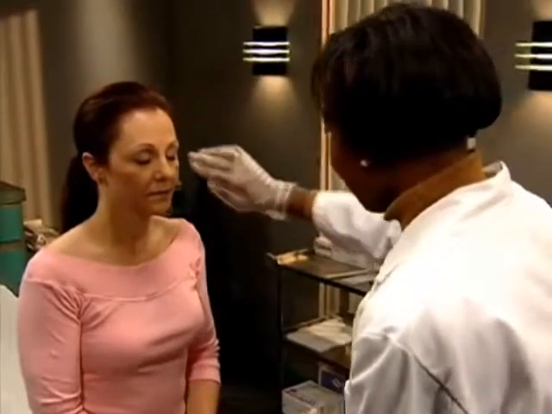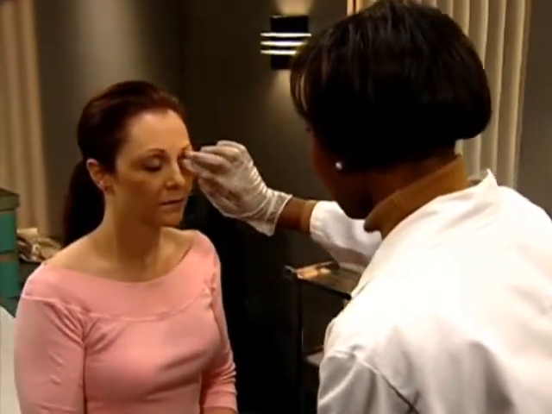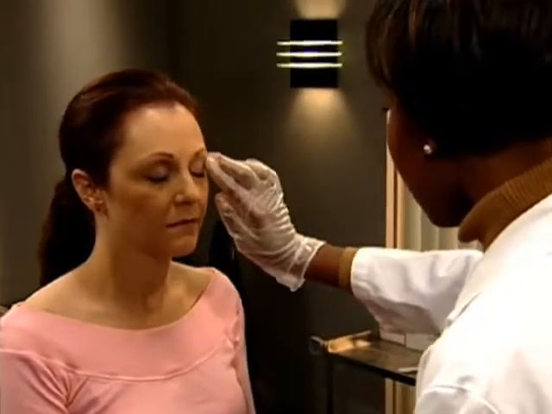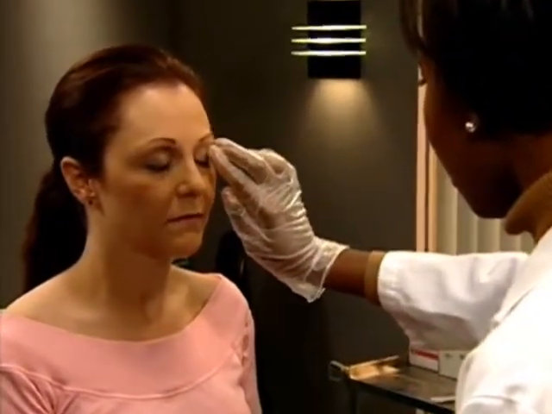Okay, now I'm going to palpate your eyelids. Close your eyes for me. Next, palpate the eyelids, which should have no nodules. Also, palpate the eyeballs, which should feel firm but not hard.